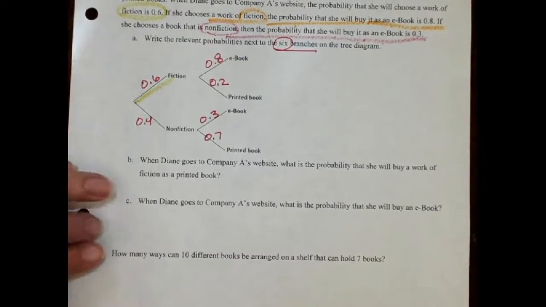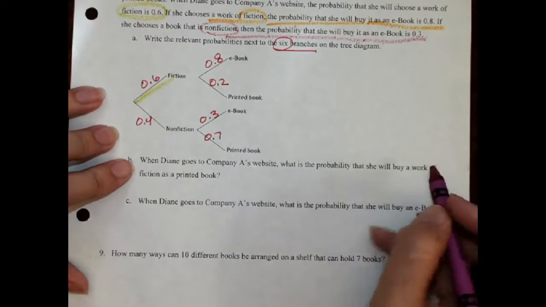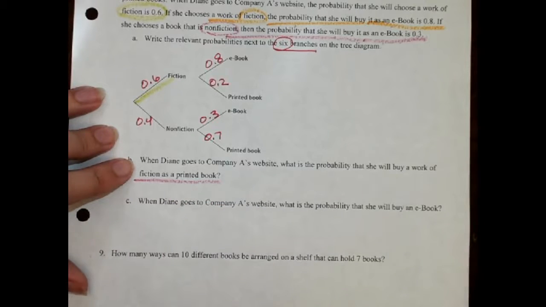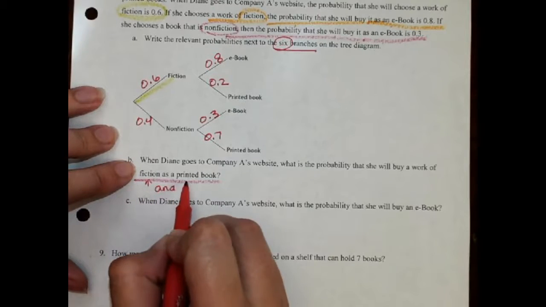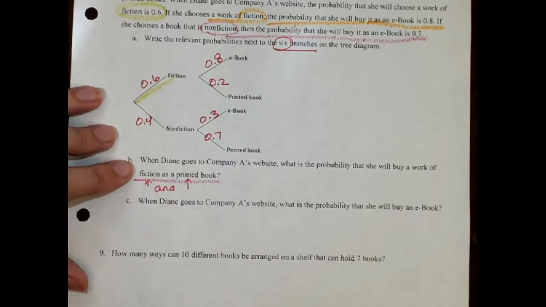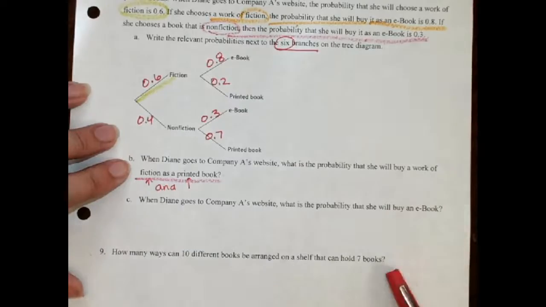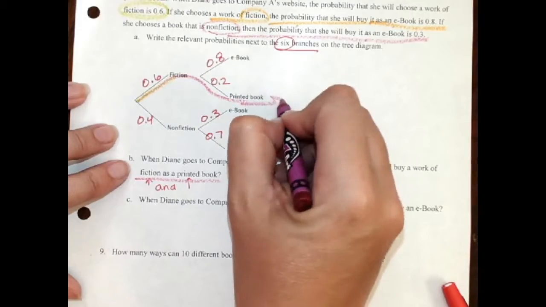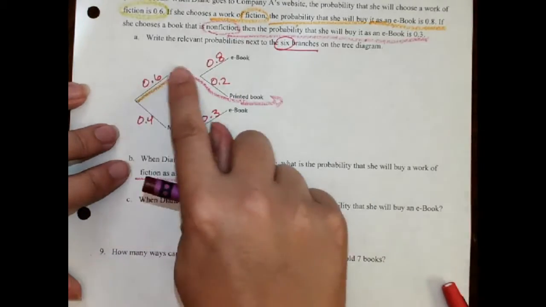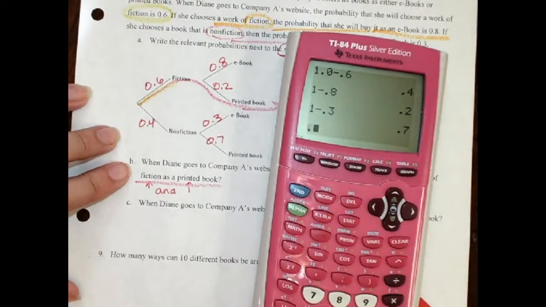Now it says, if I go to the company, what is the probability that I will buy a work of fiction as a printed book? So I'm saying a fiction, and printed. That's what that means. Fiction and printed. So I go to the page, fiction and printed. I need to go along this line here to find the probability out here. What do I do when I'm going along the whole row? That's when I multiply those together. 0.6 times 0.2, and I get 0.12.